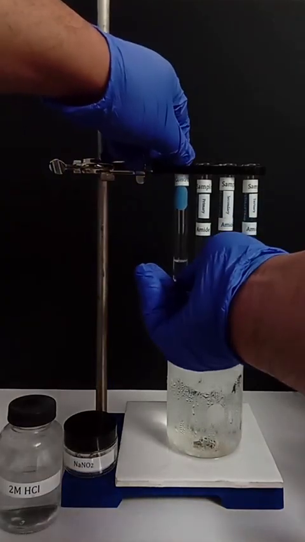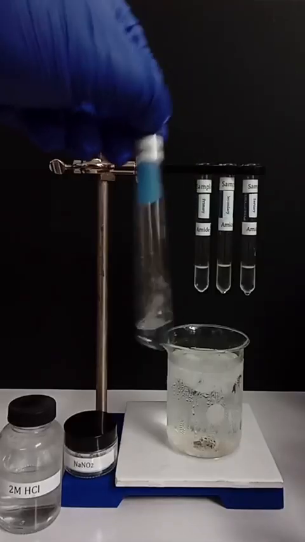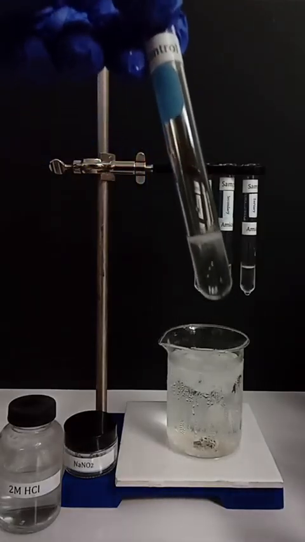Once the test tubes reach room temperature, while shaking the test tubes, bubbles arise.